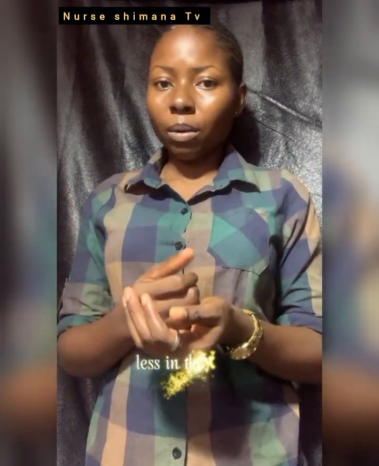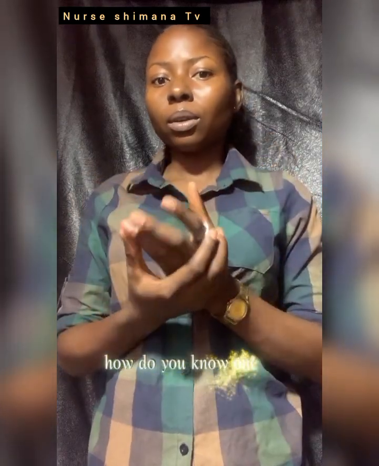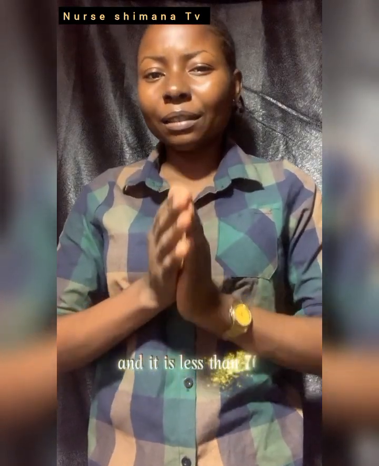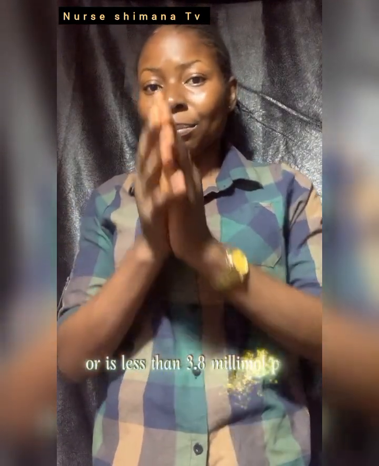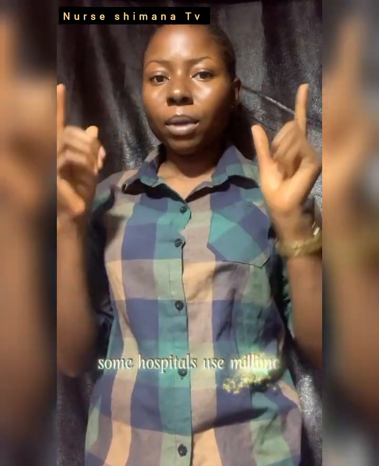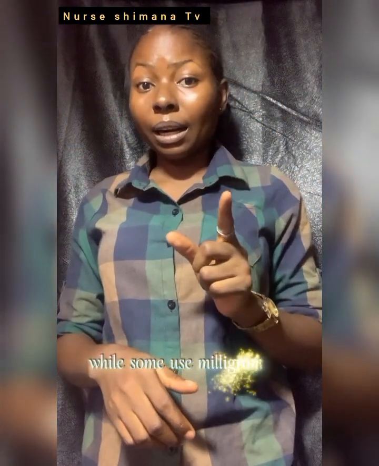Hypoglycemia is when the glucose level is less in the body. How do you know one is having hypoglycemia? When you check the glucose level and it is less than 70 milligram per dl, or less than 3.8 millimole per liter, depending on your hospital setting. Some hospitals use millimole per liter, while some use milligram per dl.